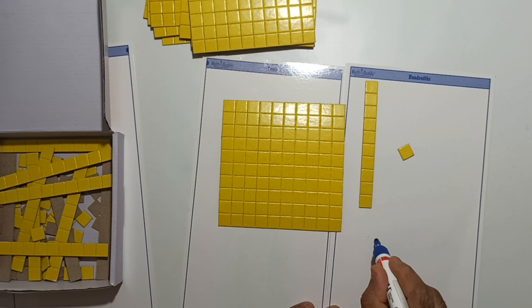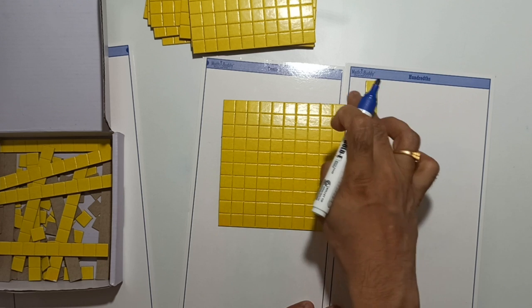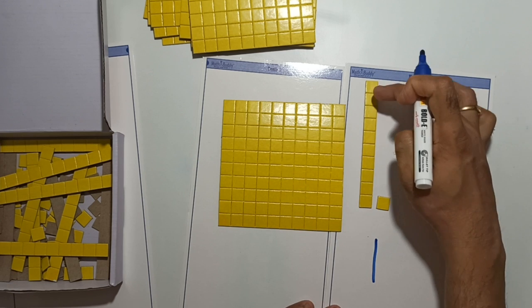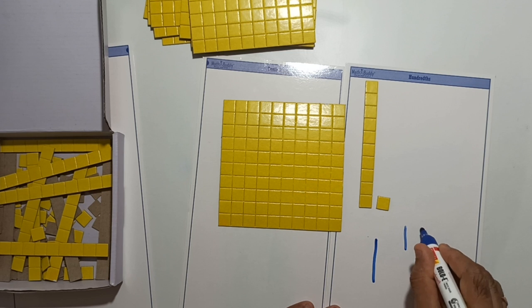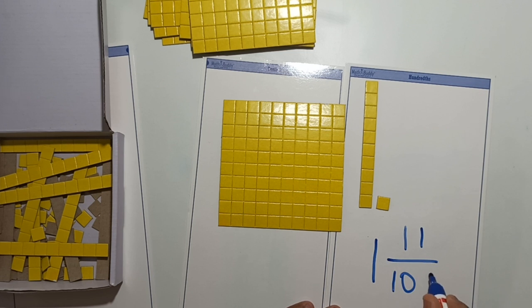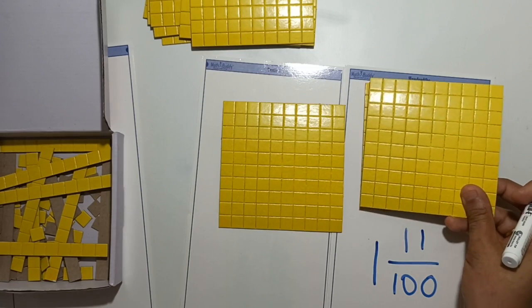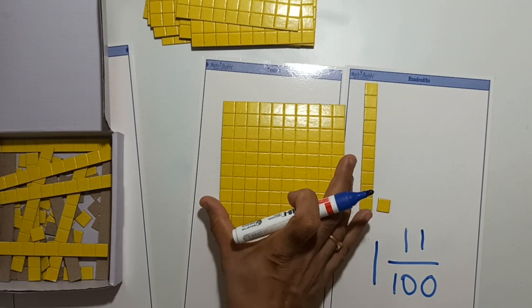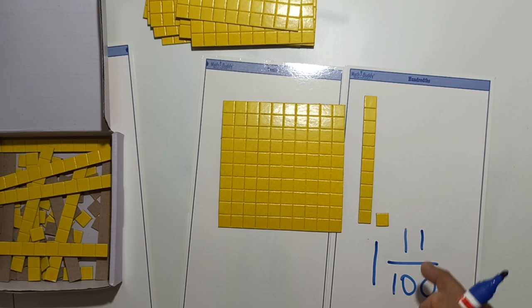The whole thing was divided into 100 parts, and I've got 10 parts here and 1 part here. So we can write this as 1 unit and 11/100 portion of a pizza. If I had 1 full pizza more, it would be 2 units, but I have only 1 unit and 11 small portions of this pizza. So 1 unit and 11/100. This is how we write it as a mixed fraction.